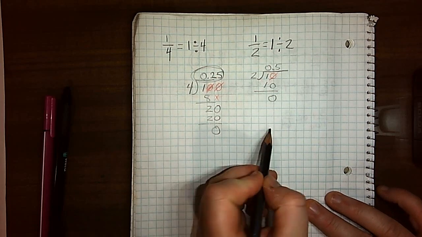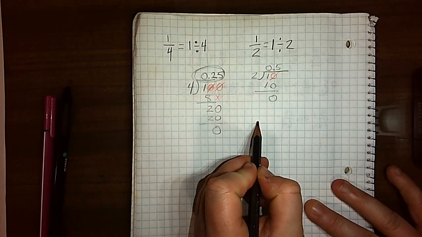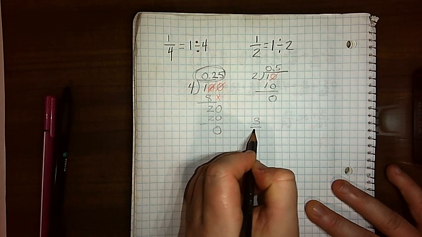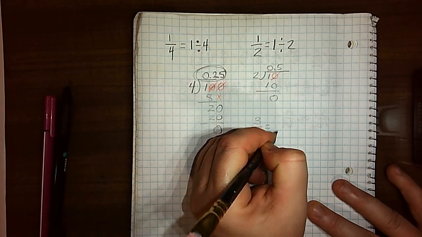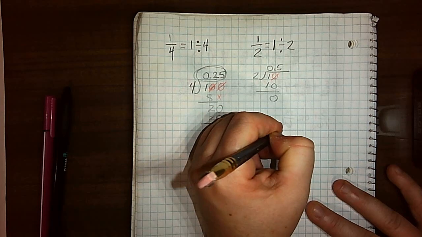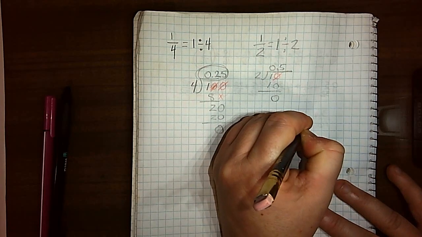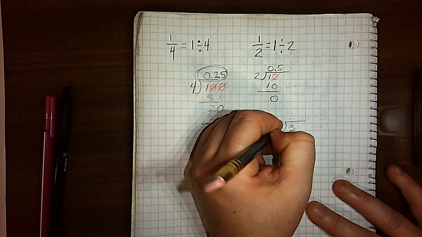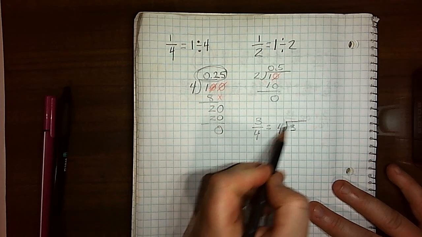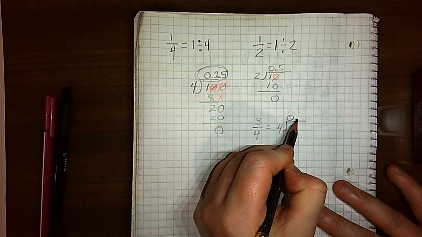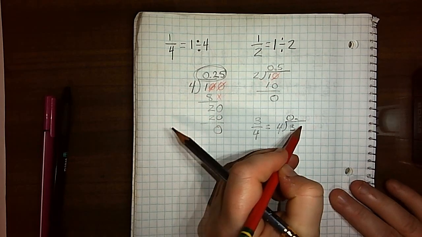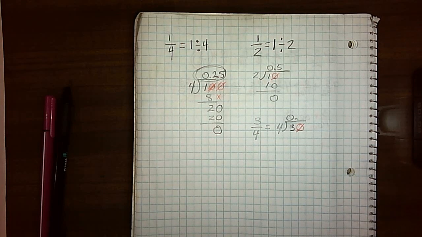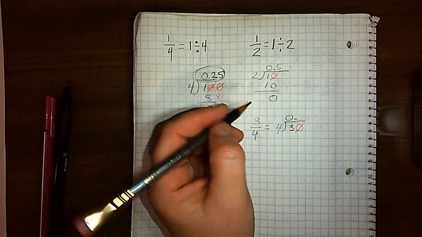Let's try the 3/4. 3/4 reads, and I'm just going to go right into this. 3 divided by 4. Again, 4 can't go into 3. So now I've got to create some numbers. 4 goes into 30.